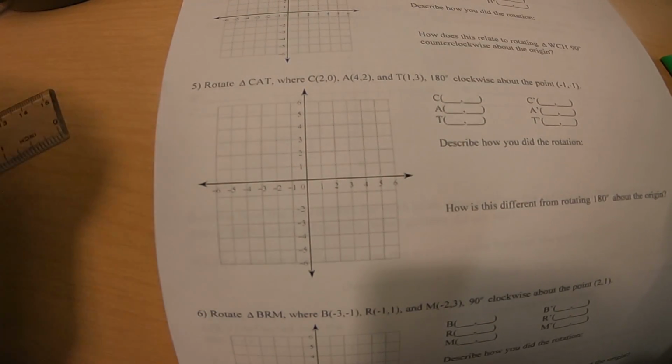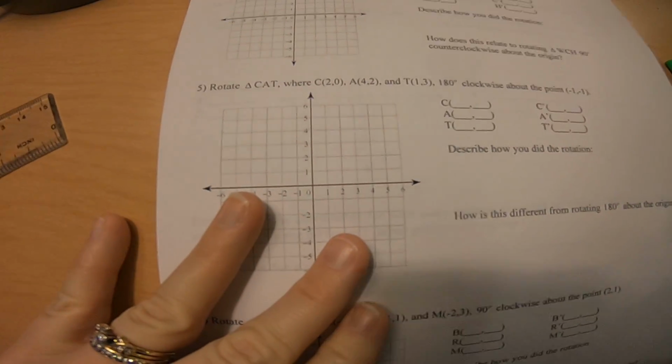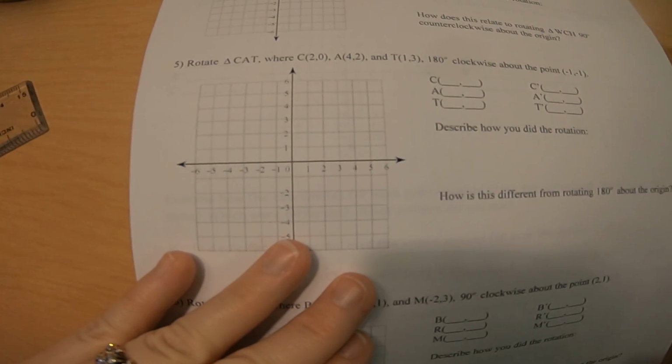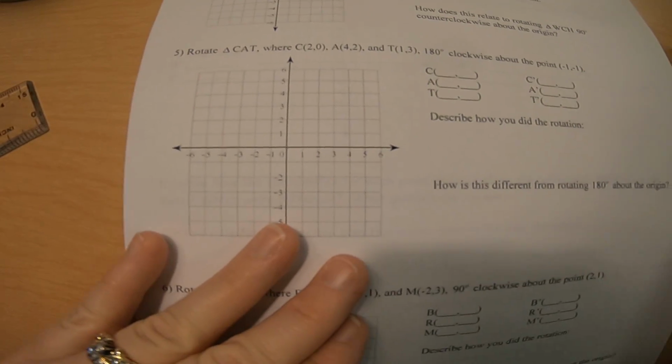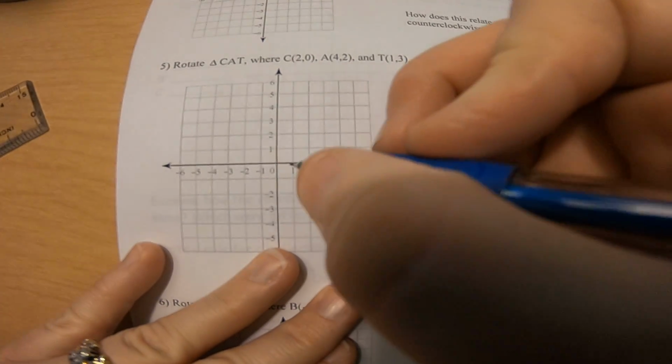All right, in today's lesson, we are going to rotate about a point. In the last lesson, we rotated about the origin using our patty paper. Today, we are going to rotate about a specific point. So go ahead and start by graphing your triangle, triangle CAT.